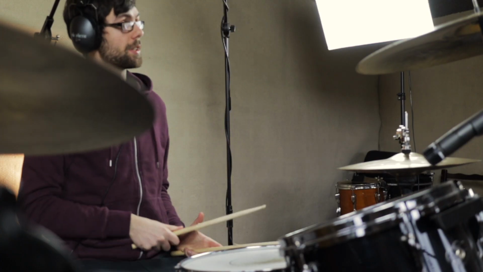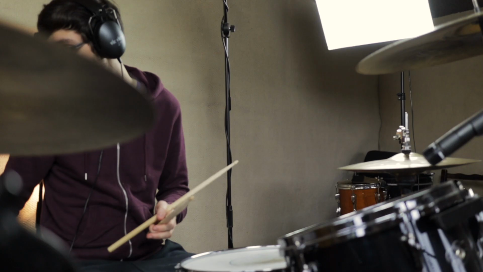So now I'm going to demonstrate with a click track playing 16th notes and then starting to give them a little bit of swing and a little bit of that shuffle feel to them. All right, let's give it a shot.